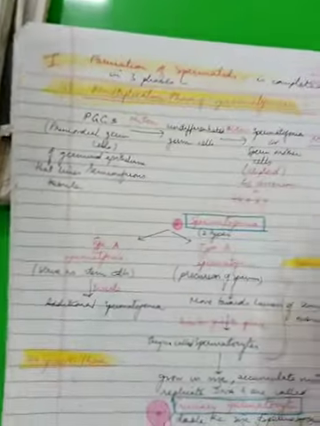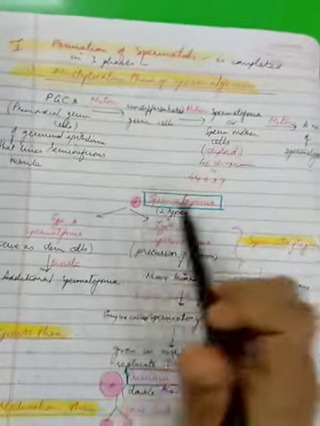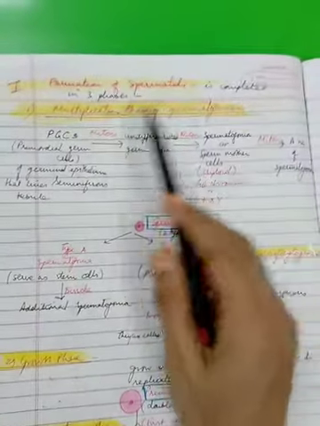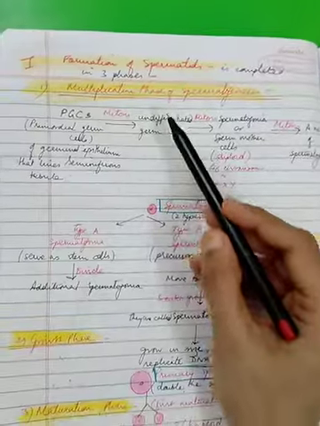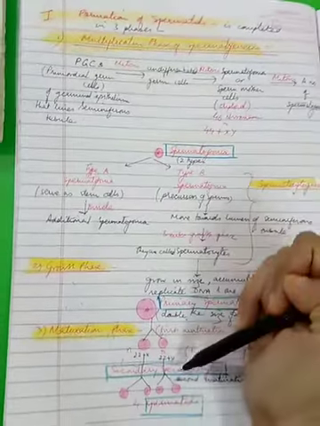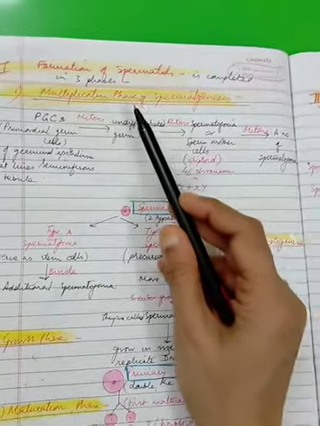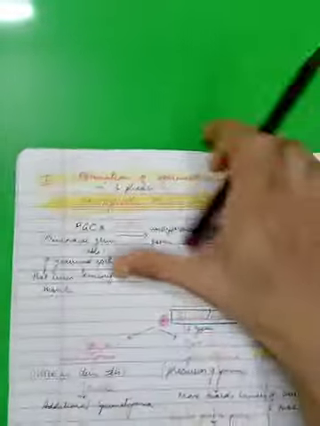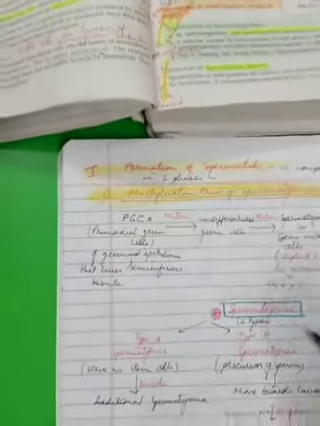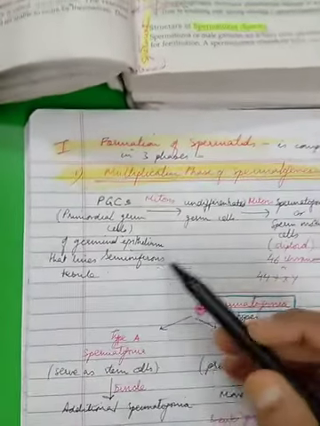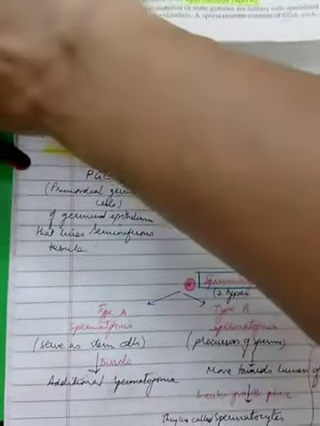To start, first from the formation of spermatids. This is completed in 3 phases: multiplication, growth and maturation. In the formation of spermatids, this process, I'll begin one by one, but you have to imagine that this is going on in the primordial germ cells of the germinal epithelium that lines the seminiferous tubule.